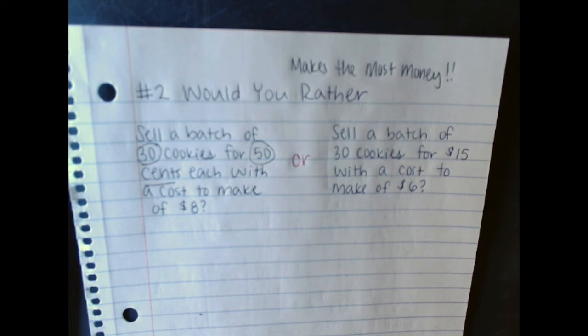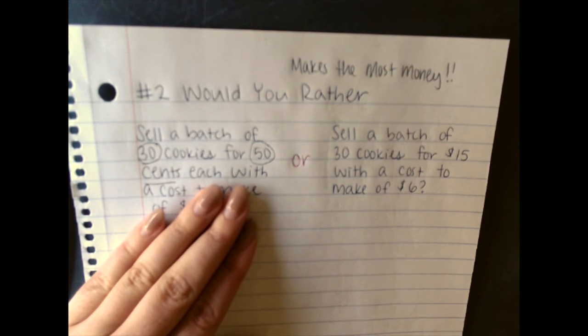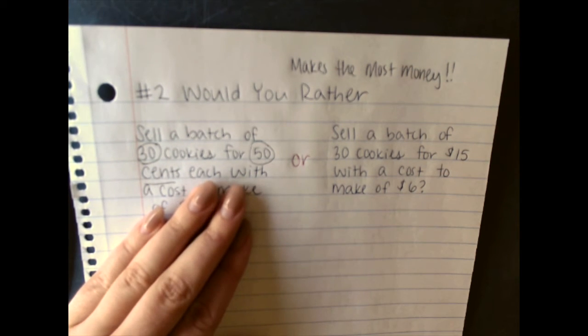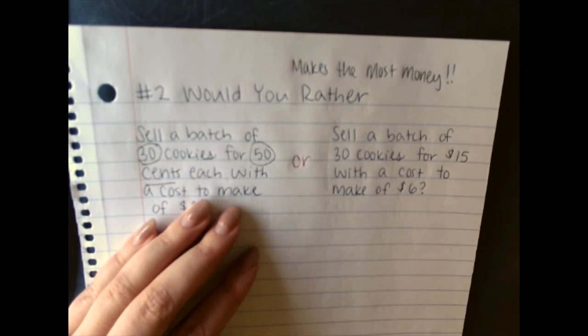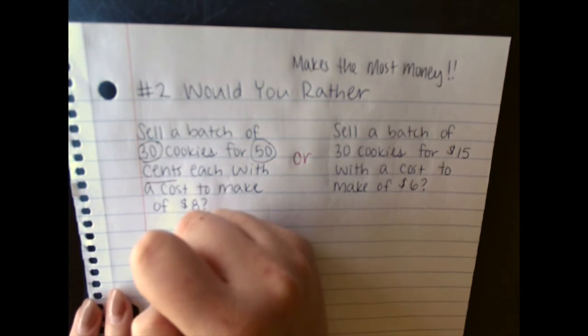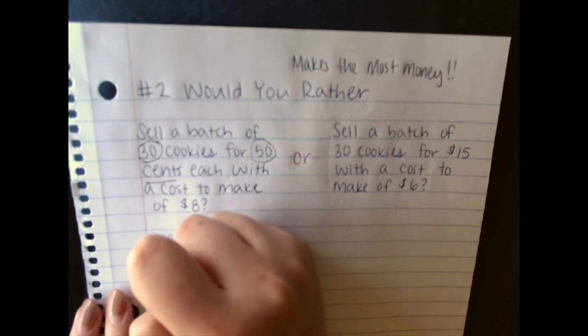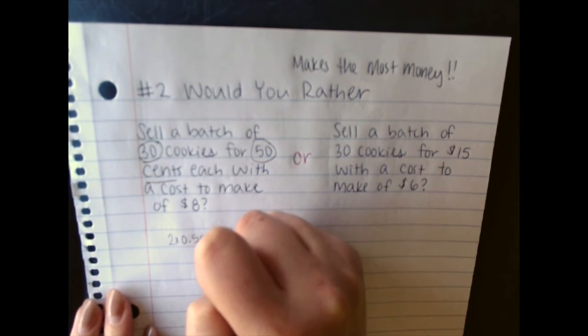How could I figure out how much money I make by selling 30 cookies for 50 cents? Well, I know if I take 50 cents times 2, so if I have 50 cents and 50 cents, I have $1. So 2 times 50 cents equals $1.